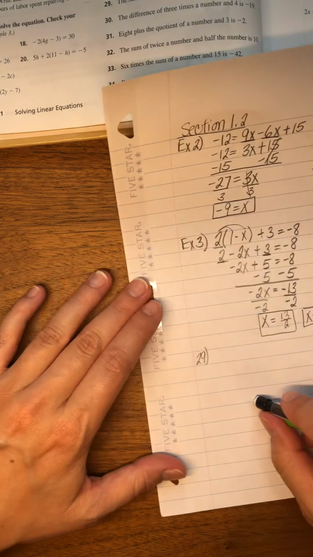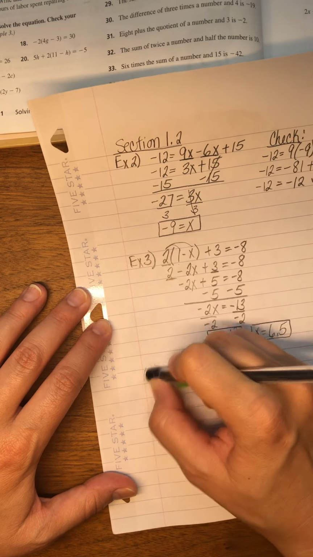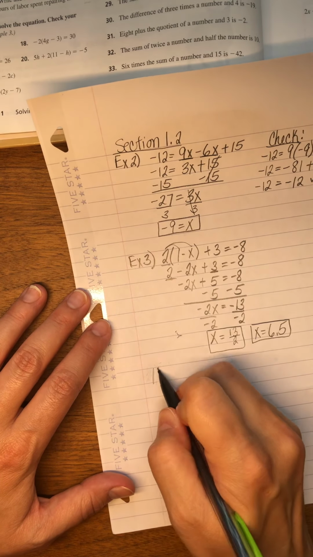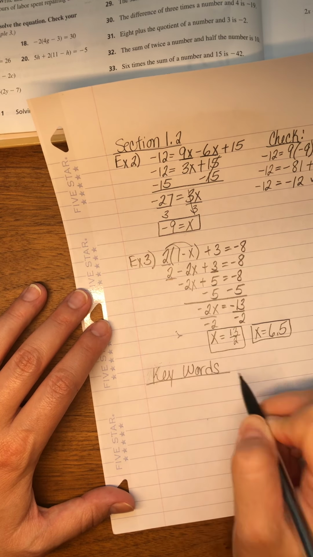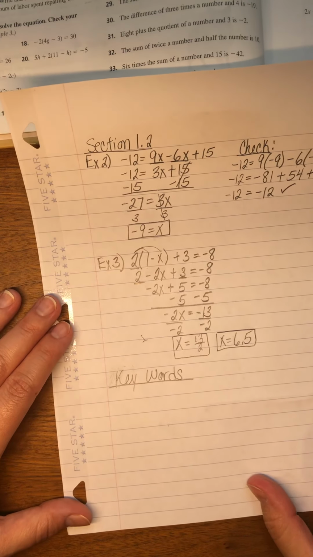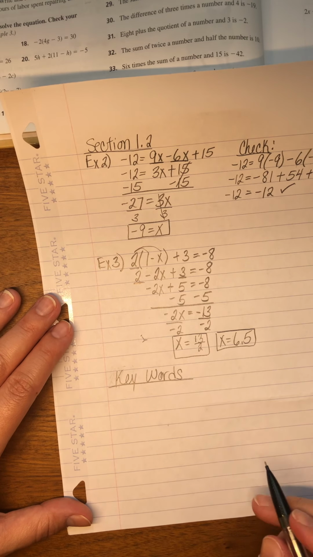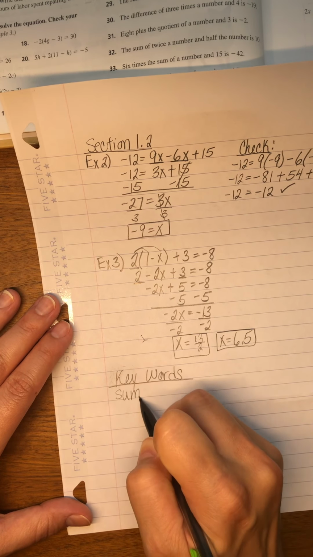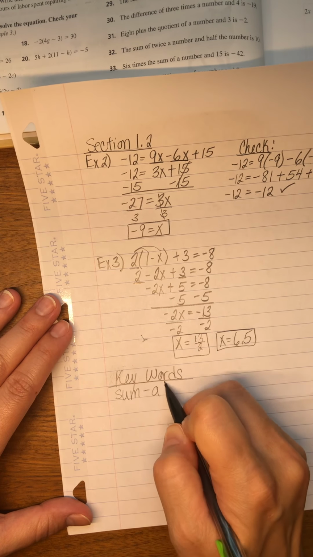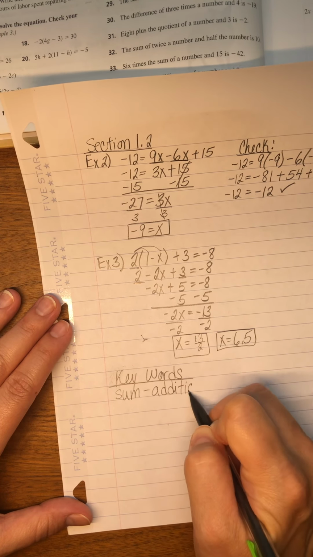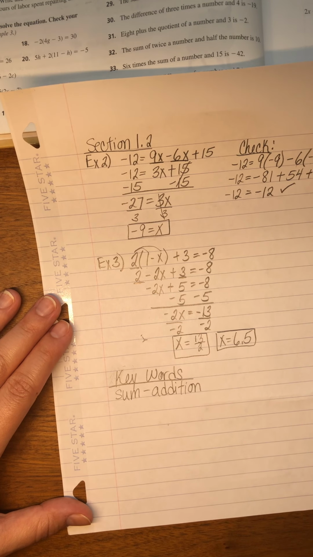So I'm going to put the book aside for right now, and let's write here some key words of how to write equations. Key words. So one of the words we see in here is the word sum. We know that sum means addition. Let's think of some other words that also go along with this word.